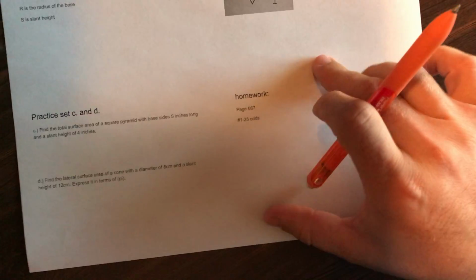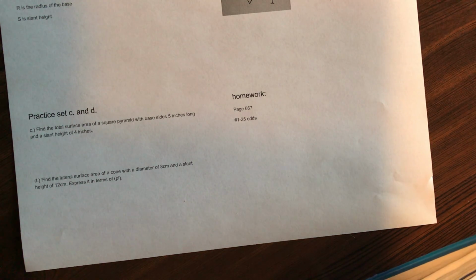Now, this lesson's pretty short. We just got cones now. We're going to do the same thing with them. So, that being said, formulas for cones. Lateral surface area: circumference times the slanted height, my bad, divided by 2.